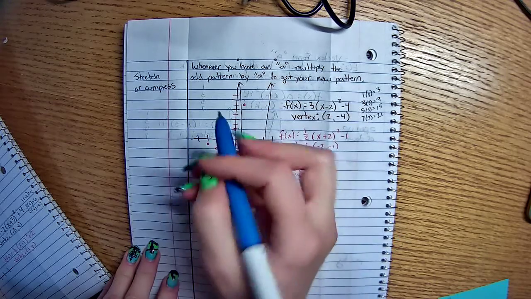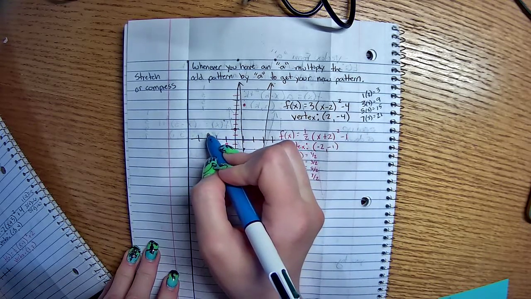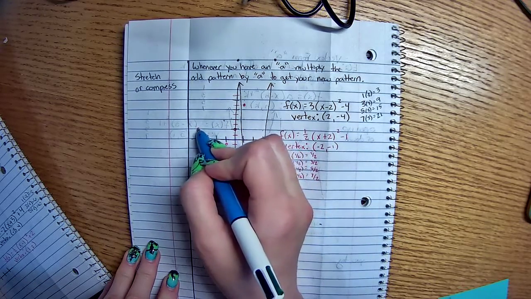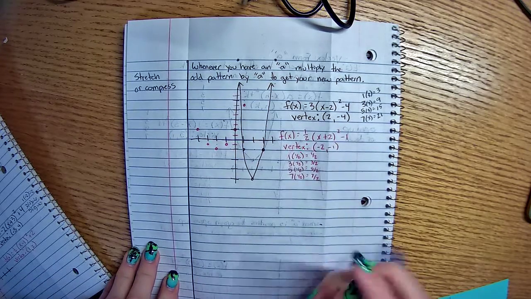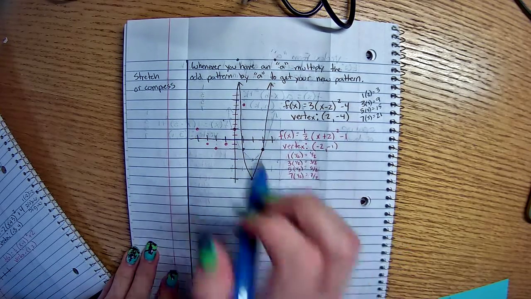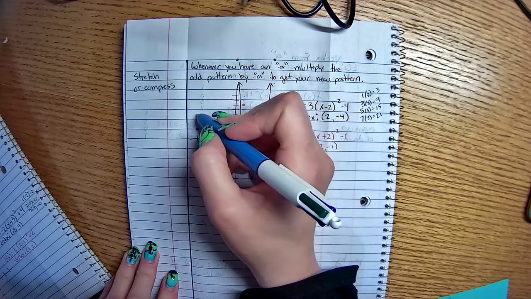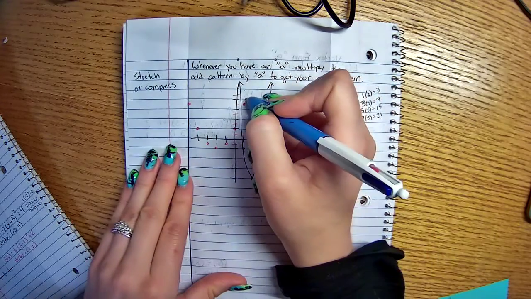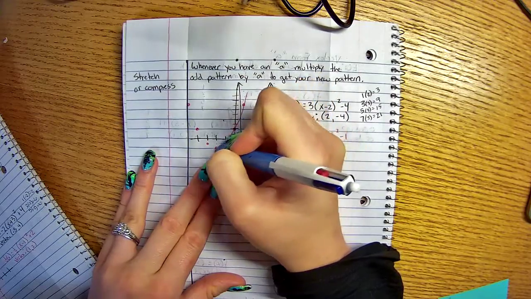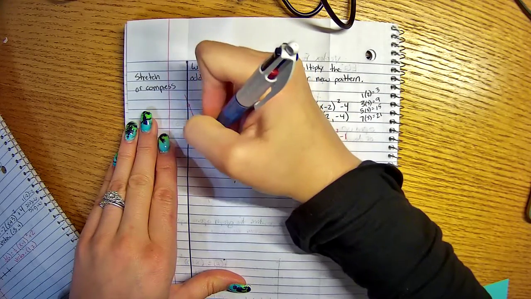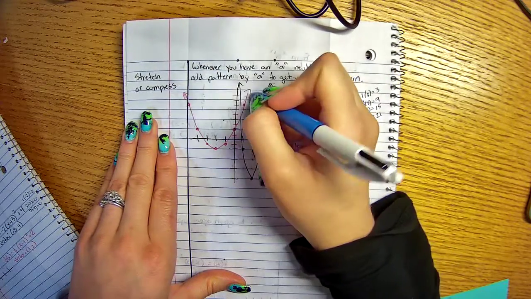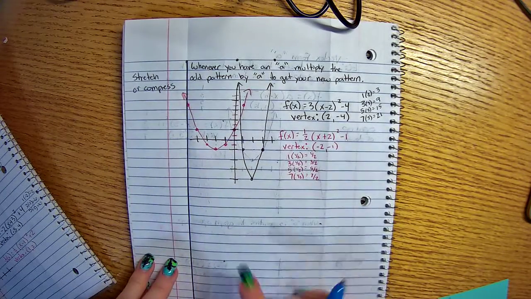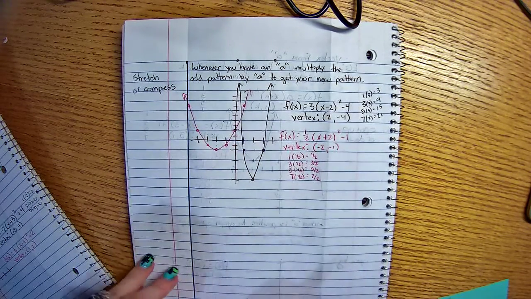Next on my pattern is 3 halves. So 1 half, 2 halves, 3 halves over 1. And then 5 halves. 1 half, 2 half, 3 half, 4 half, 5 halves over 1. Connect the dots. And what you'll hopefully notice is it's a much wider looking graph.